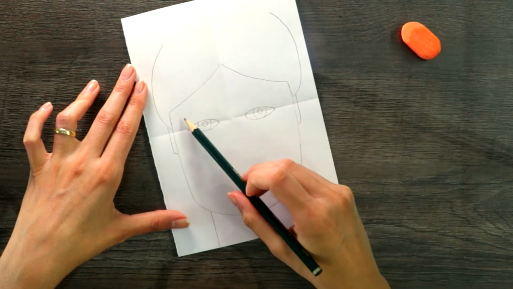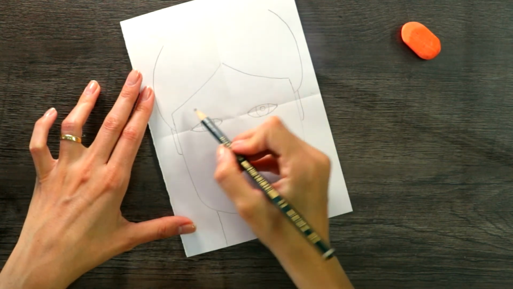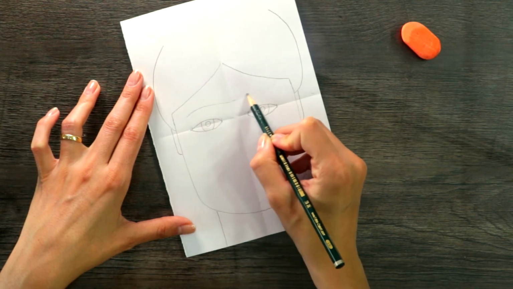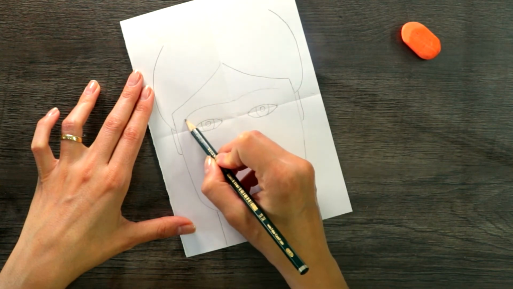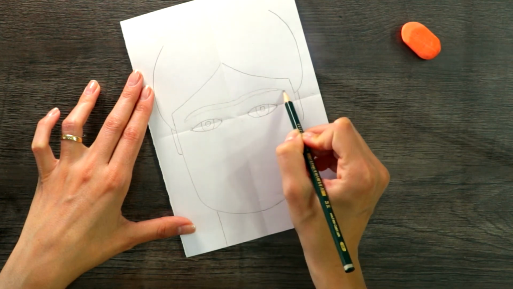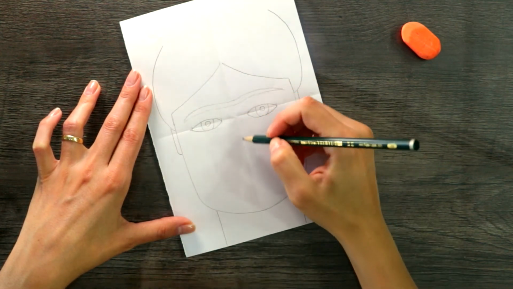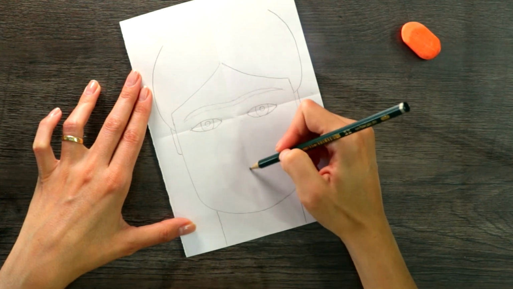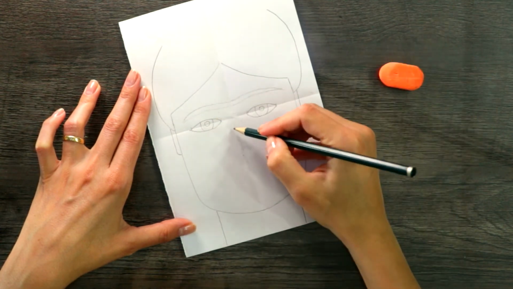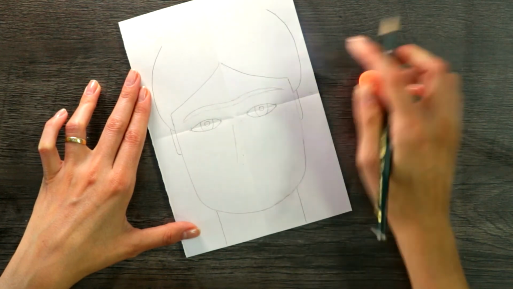Now her eyebrow. Her eyebrow, it's all together. So you are gonna start at one side and then go all the way to the other side. A nose. The nose has to be on the top of this line that is in the middle over here. Too long.